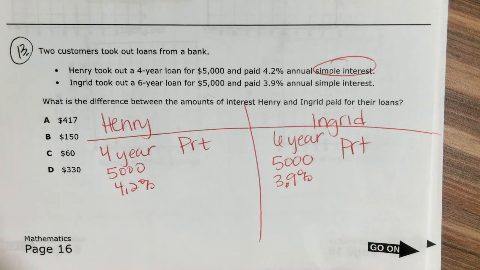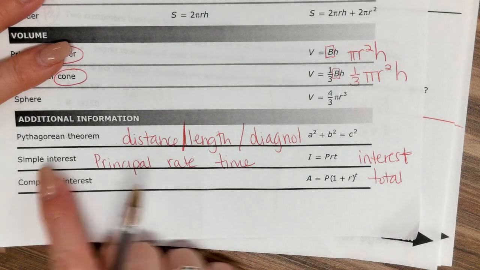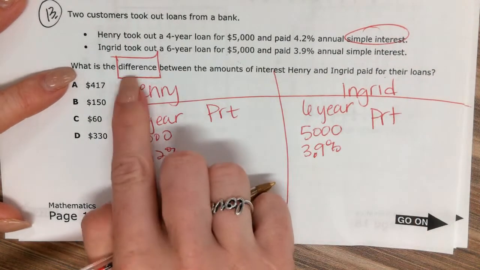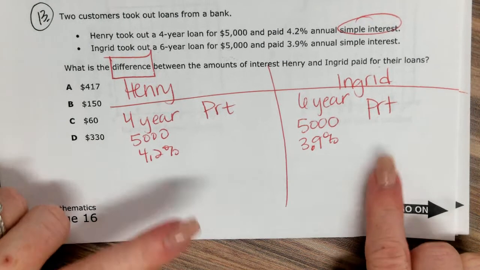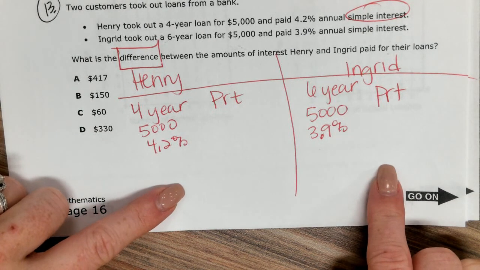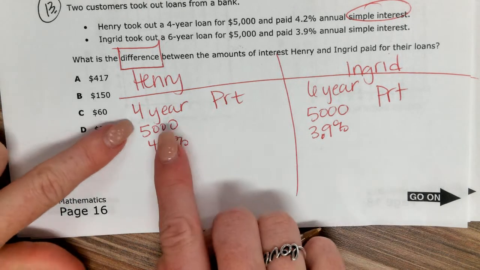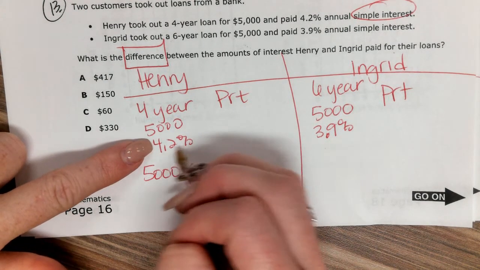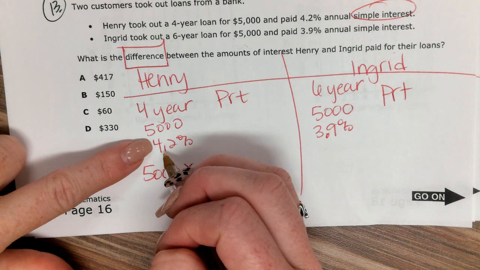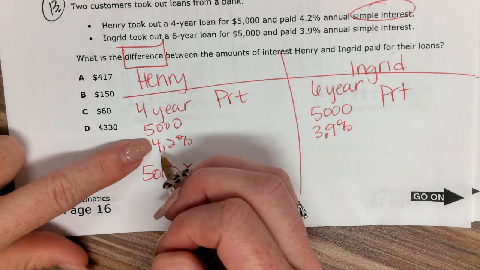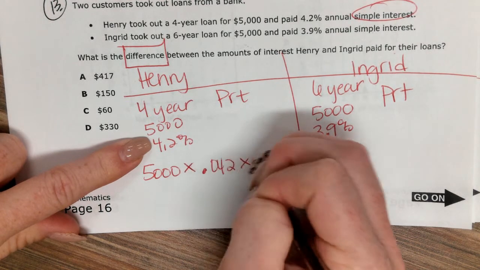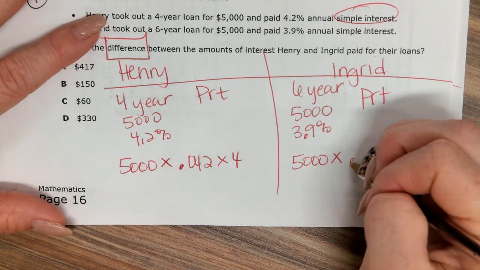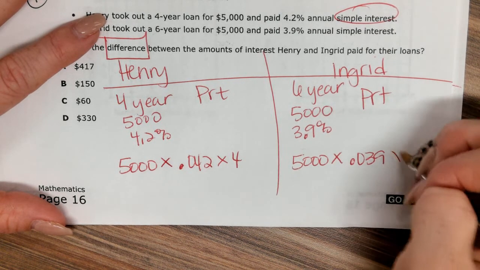Where did I find that formula? Right here. Simple interest, PRT. It says, what is the difference between their interest? So I'm going to solve them, and then what am I going to do with my 2 answers if it says difference? I'm going to subtract them. So I'm just going to do P, 5,000, times R. What do I have to do to this percent? Change it to a decimal by dividing by 100, which is 0.042 times 4 years. Same thing here, 5,000 times my rate, which is 0.039, because I changed it to a decimal, times 6.